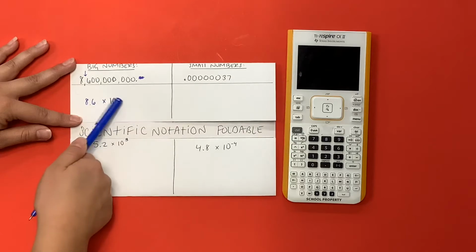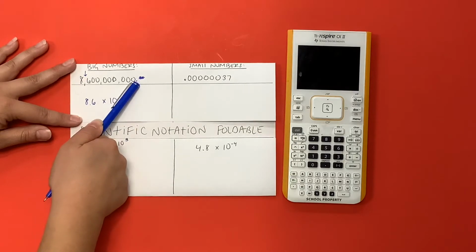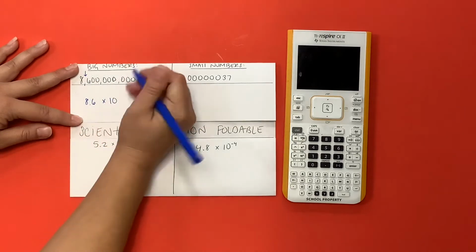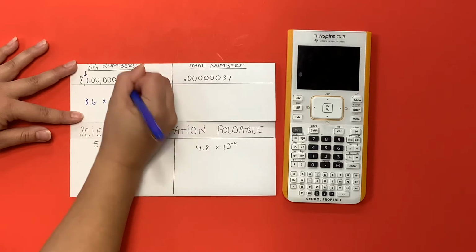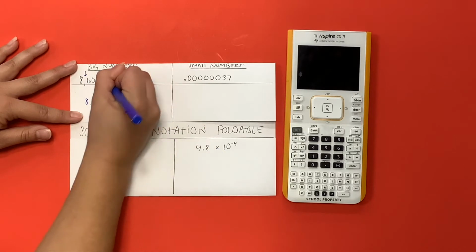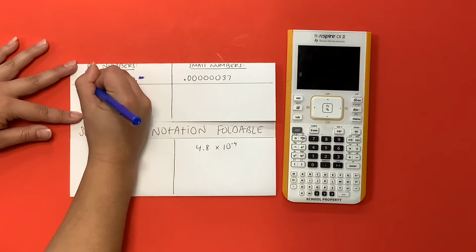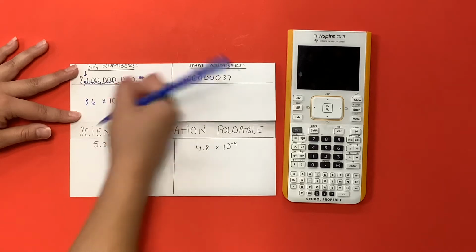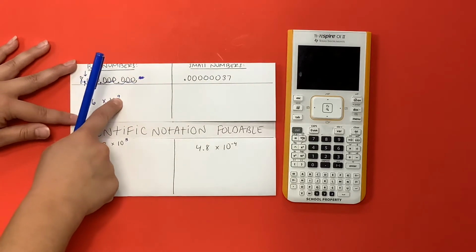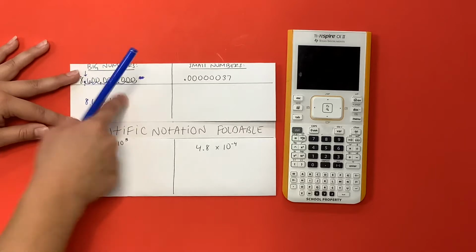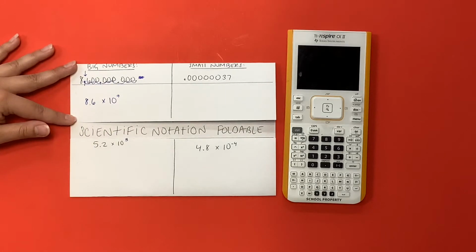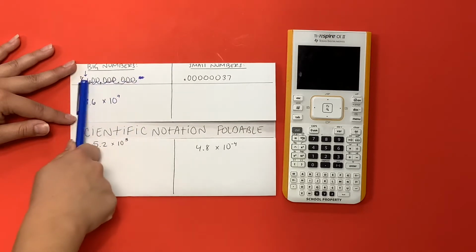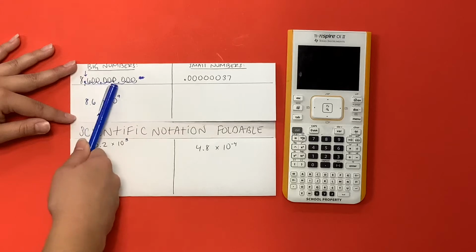Here's how you find the exponent. However many times it takes to get that decimal to where I moved it to, that's the exponent that I get here. So I'm going to move this once, 2 times, 3, 4, 5, 6, 7, 8, 9 times to get in between the 8 and the 6 like I wanted it to. So I have 8.6 times 10 to the 9th power. If I had seen this somewhere in science, scientists will know that this is a really large number. And when they start to rewrite it, they will eventually figure out that it is 8,600,000,000.